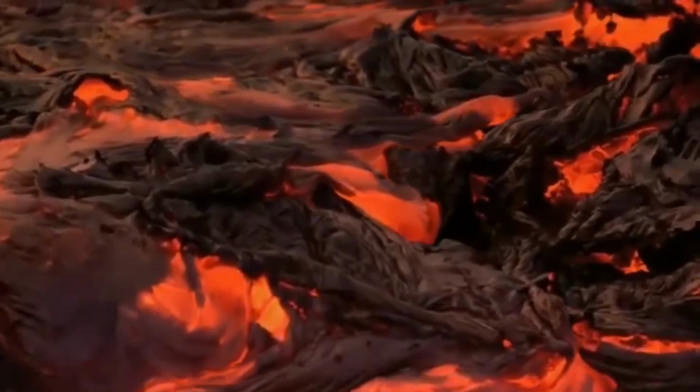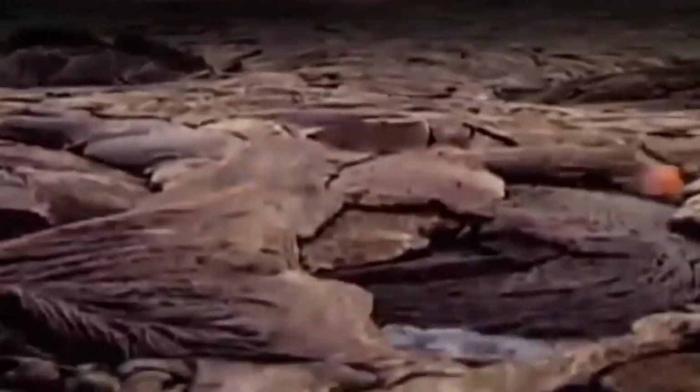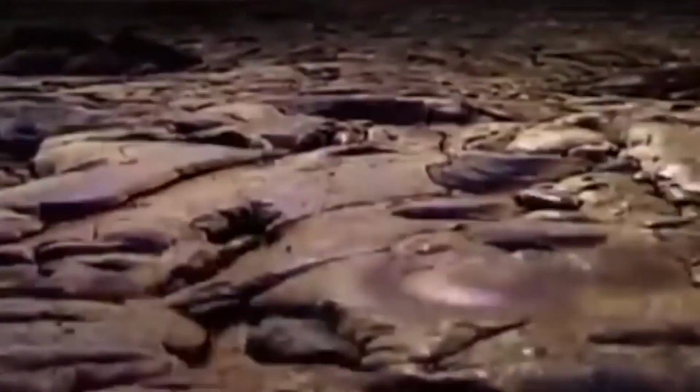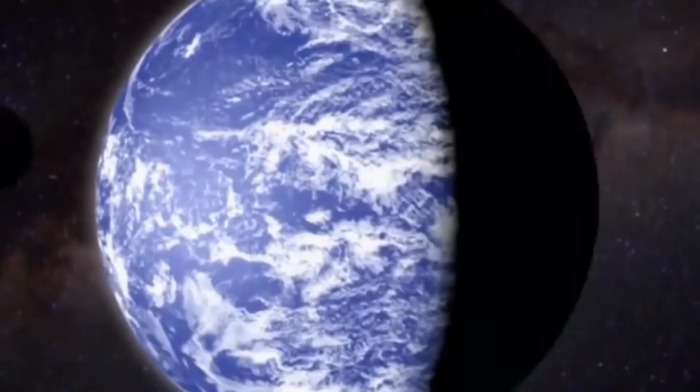The outer crust wrinkled, forming mountains and low areas, which became oceans. The atmosphere of the earth consisted of different kinds of gases, including water vapor. The rain filled the great basins on the earth's crust with water, so the oceans were formed.